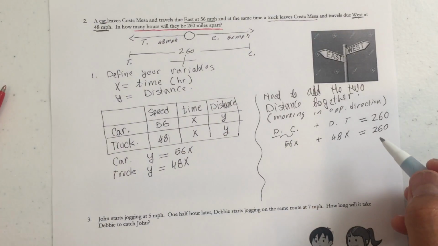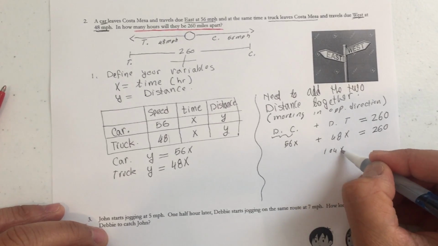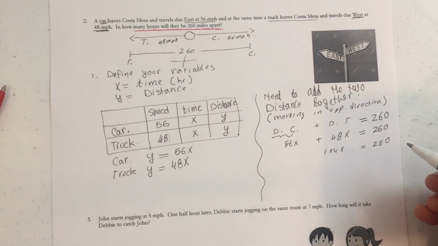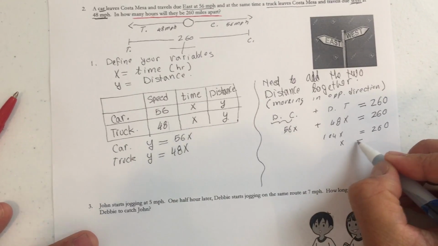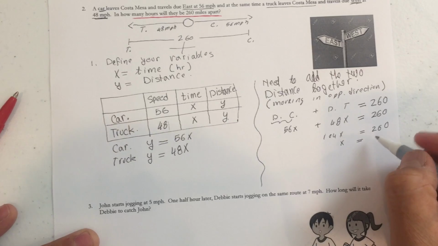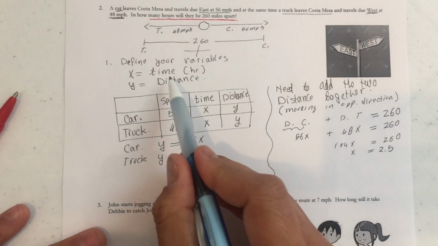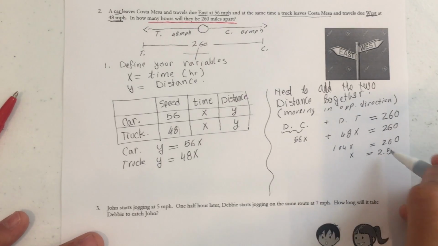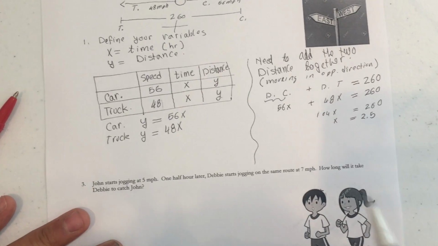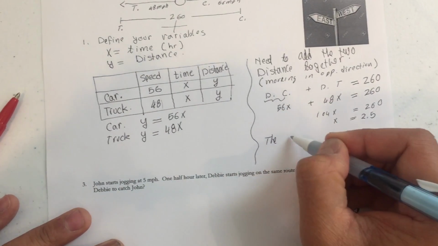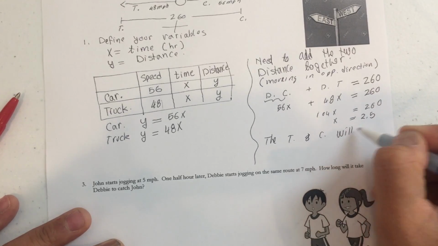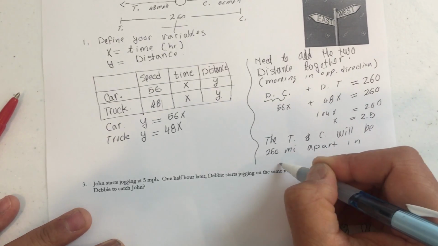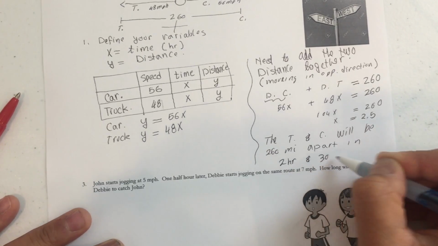Add these two together. That gives us 104. So 104x equals 260. Then we're going to divide both sides by 104, which gives us 2.5. And remember that x is time. So technically, the question is how many hours will they be 260 miles apart? We found it. It's 2 hours and 30 minutes. Okay, so we're done with this question. But let's write down our conclusion. The truck and car will be 260 miles apart in 2 hours and 30 minutes.